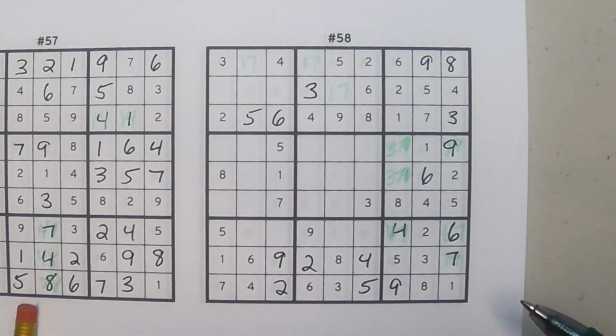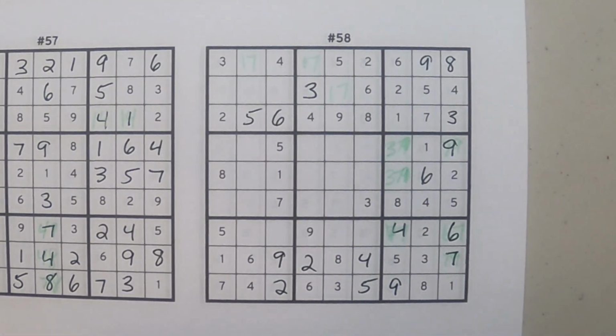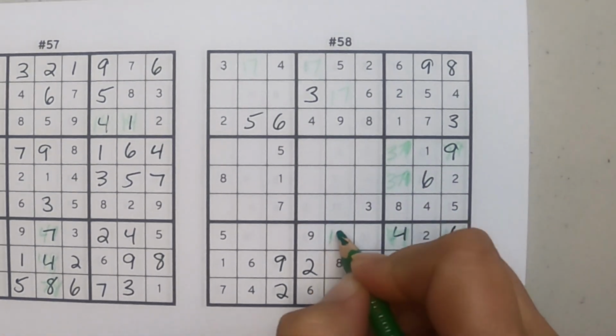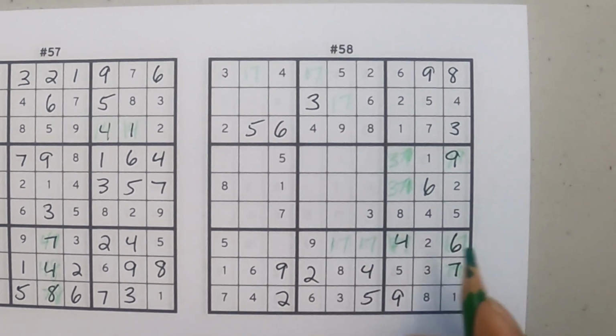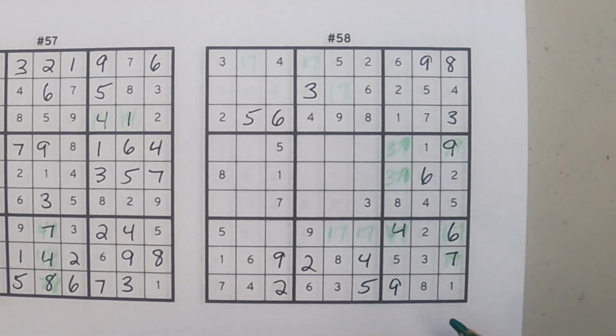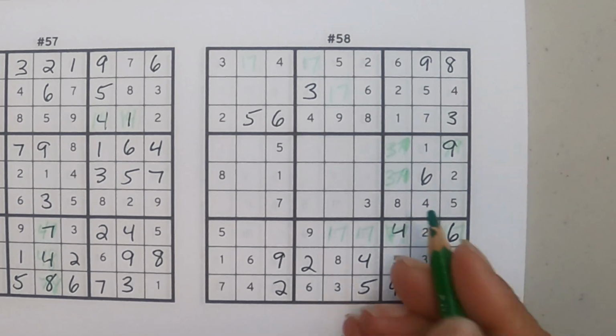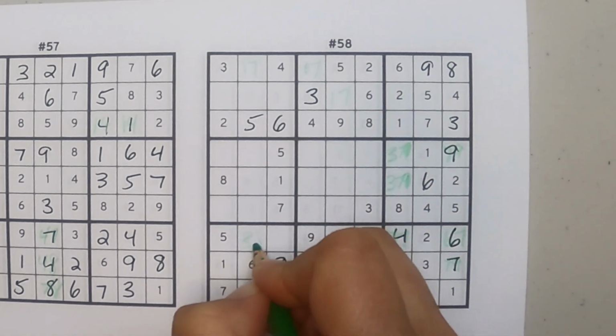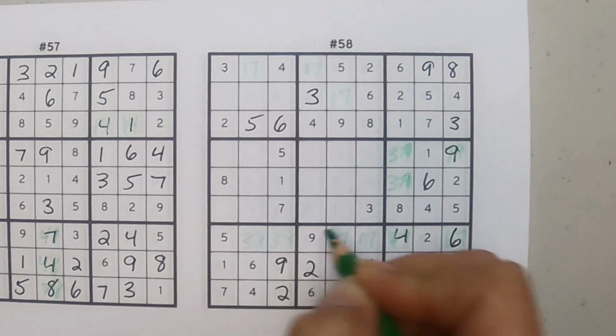For this box, we're missing 1 and 7. I don't see any help. So 1, 7, 1, 7. For this box, we're missing 3 and 8, and I don't see any help. So 3, 8, 3, 8.